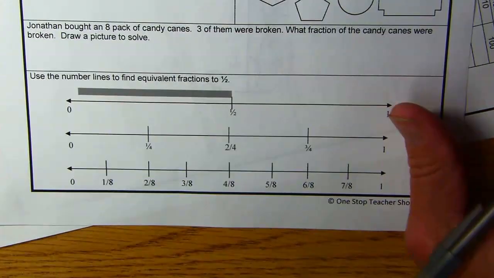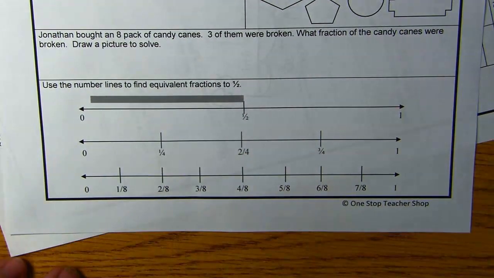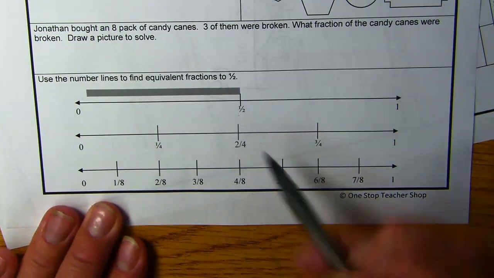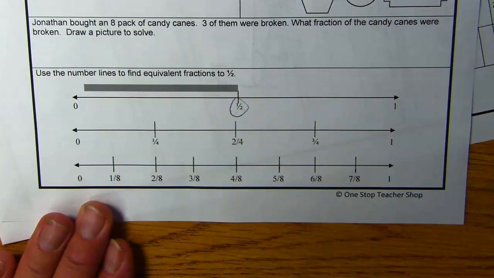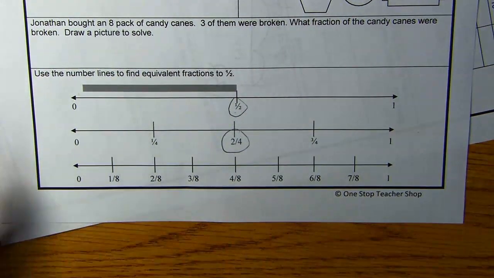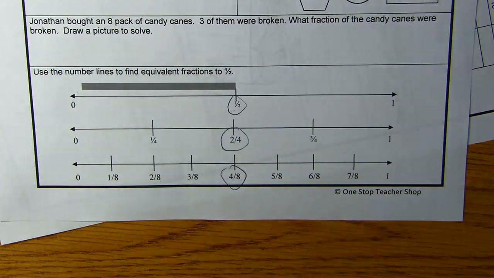Okay, last one. Let's see, which one? I think you should be able to do the Jonathan question. So look, it's the equivalent fractions. You can see this is going all the way to half. 1 out of 2 is half. A quick question, is 2 half of 4? Yes. Is 4 half of 8? So right off the bat, you should see those as equivalent.